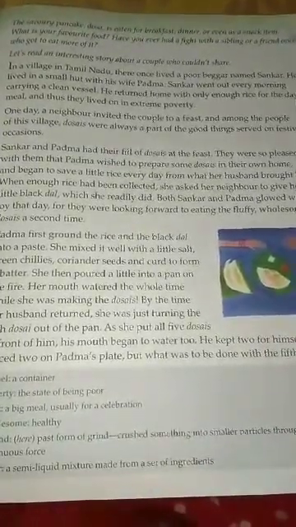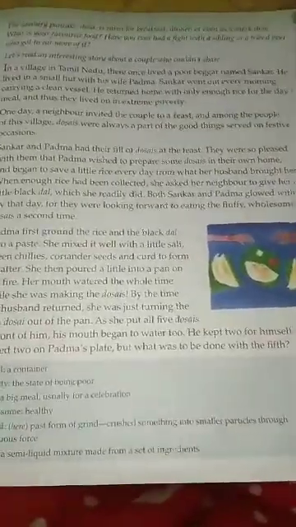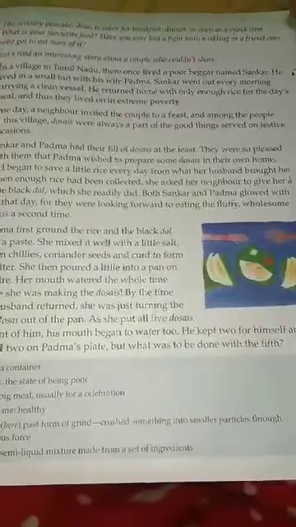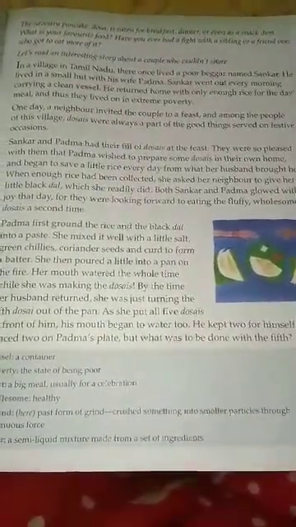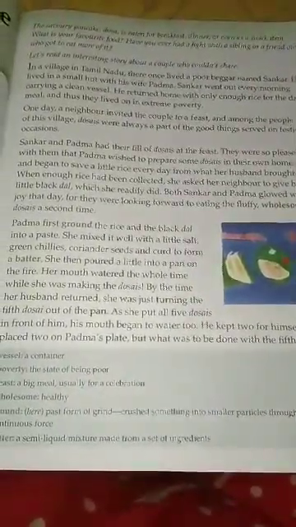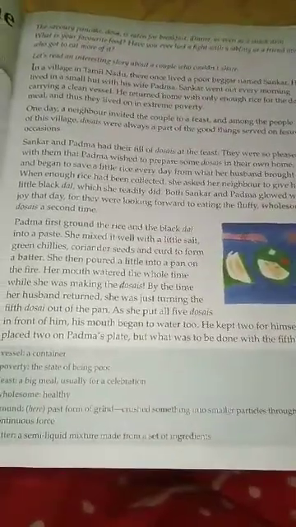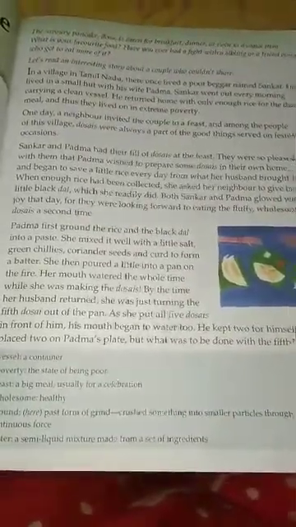So, in a village in Tamil Nadu, there once lived a poor beggar whose name was Shankar. He lived in a small town with his wife Padma. His wife's name was Padma. And every morning, what did Shankar do? As he was a beggar, he used to go out every morning with a clean vessel and beg around. Okay, you know what is a beggar? Bhikari.